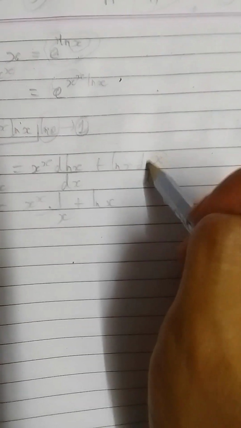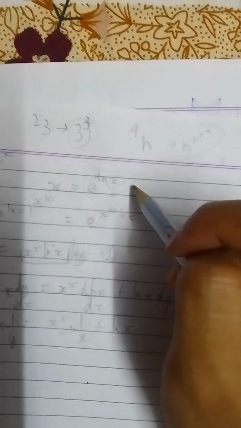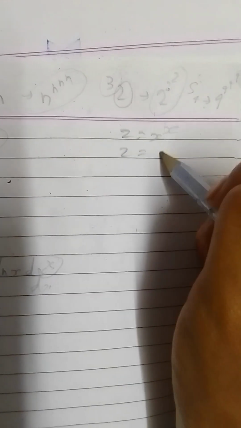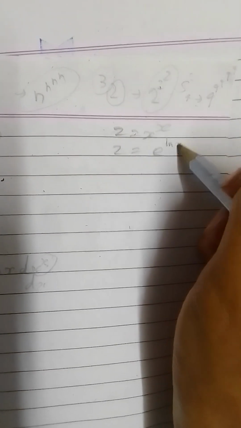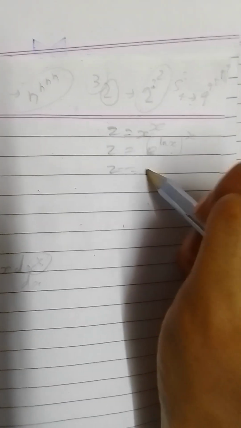Now what's the derivative of x to the power x? Let's see here. Let's let z equal x to the power x. Now we can use the same property with this. So z equals e to the ln x raised to the x power, which is just e to the x ln x.